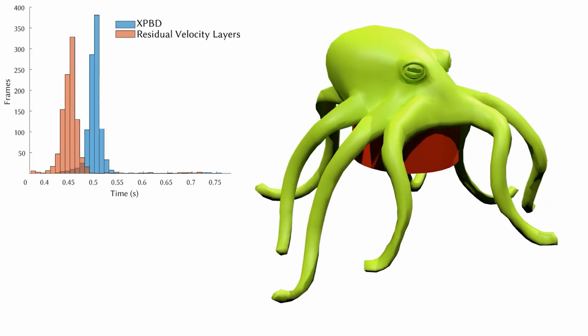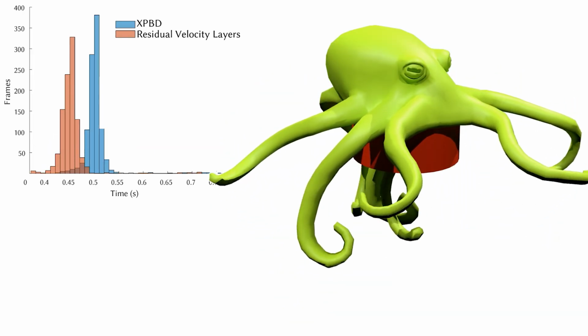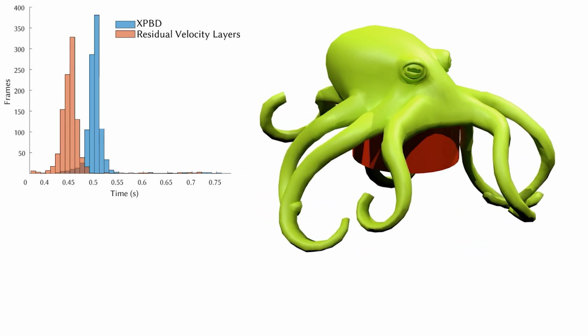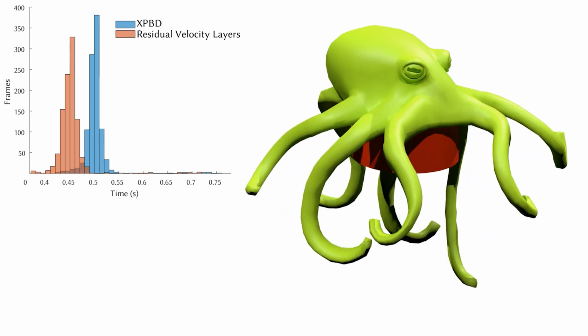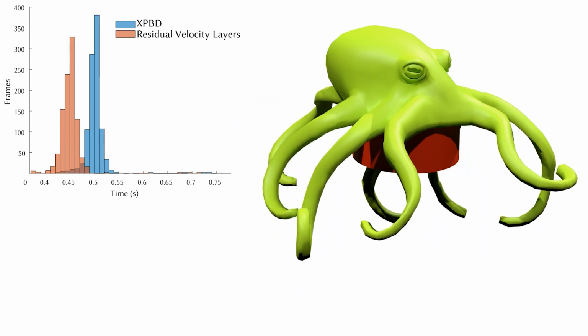In this final scene, many tentacles move independently. Our method improves convergence by coupling distant regions, effectively propagating large motions within tentacles.